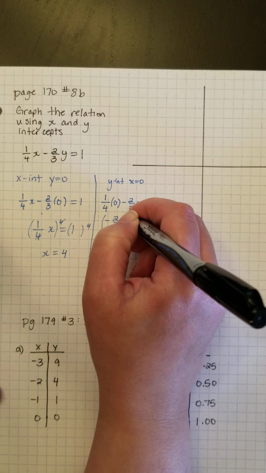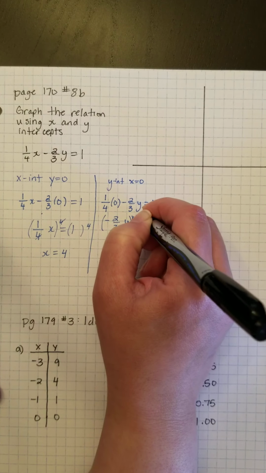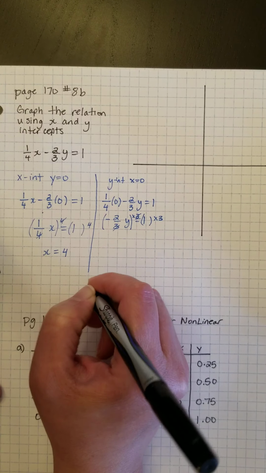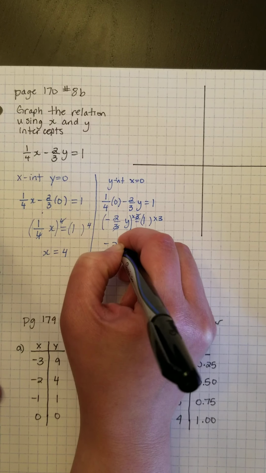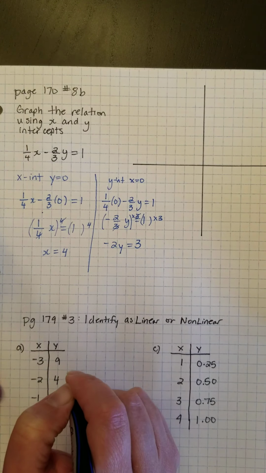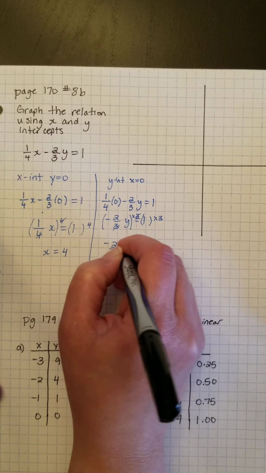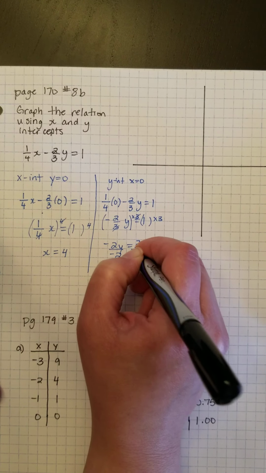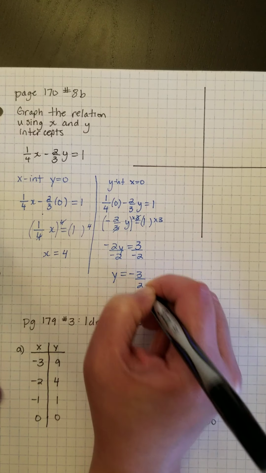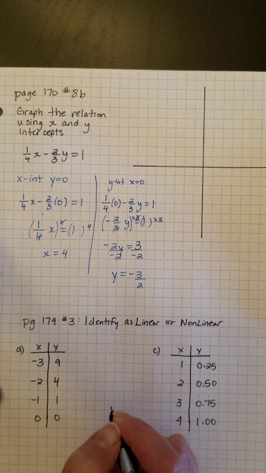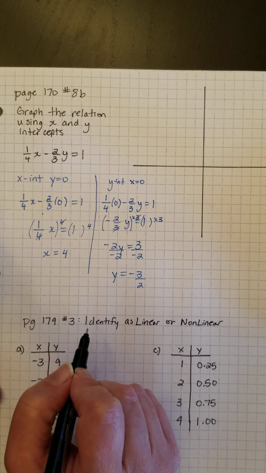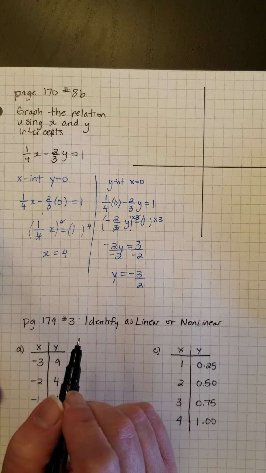We can multiply both sides of this equation times 3 to clear the fraction. So that will get rid of the 3 on the bottom, and then I'm left with negative 2y equals 1 times 3, which is 3. And then dividing by negative 2 on both sides, I get y equals negative 3/2. Remember, we always write the negative sign on the top of a fraction instead of on the denominator.